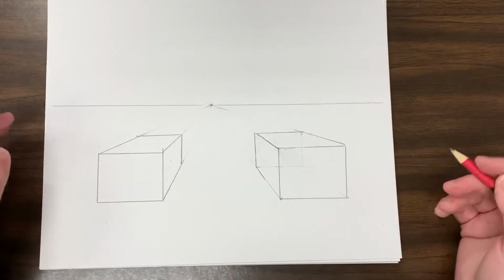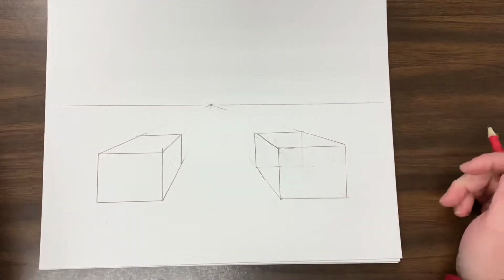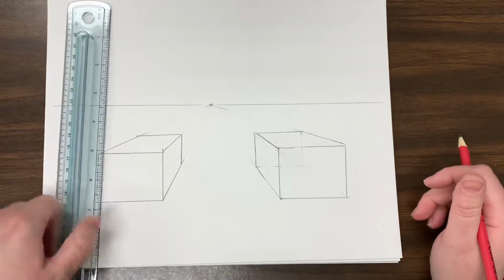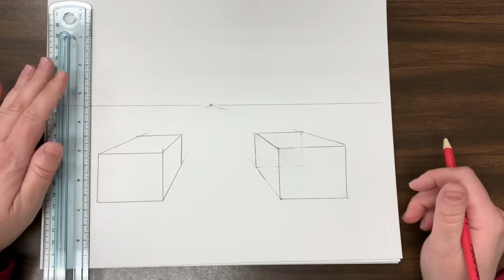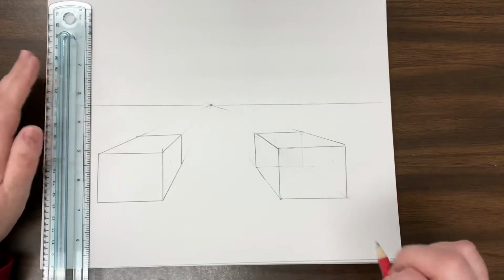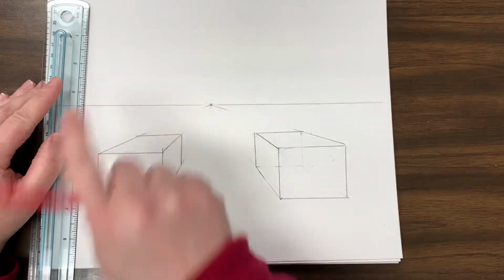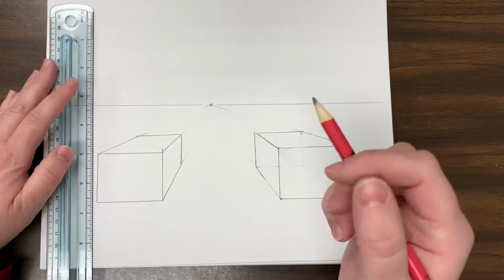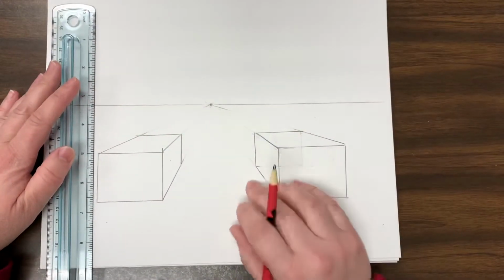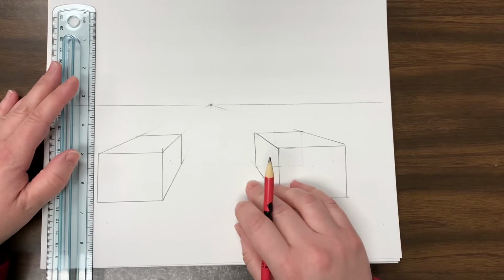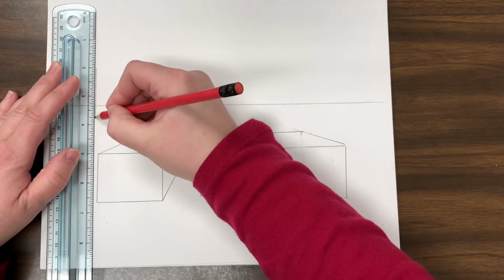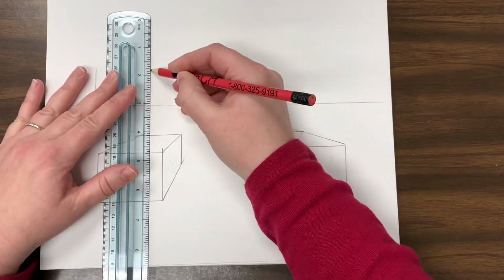Let's try one that's on the horizon line. Go ahead and pause the video and see if you can create a box on the left side that's on the horizon line. Go ahead and pause. All right. Let's see how you did.